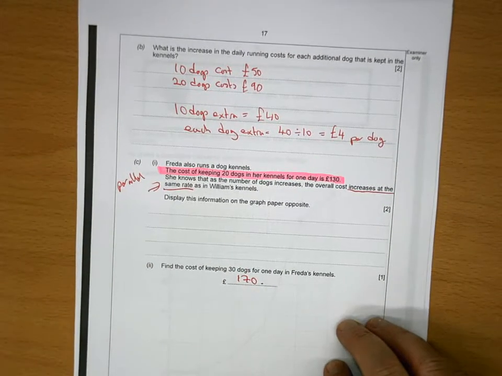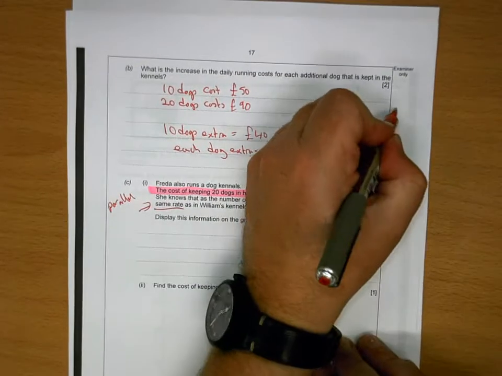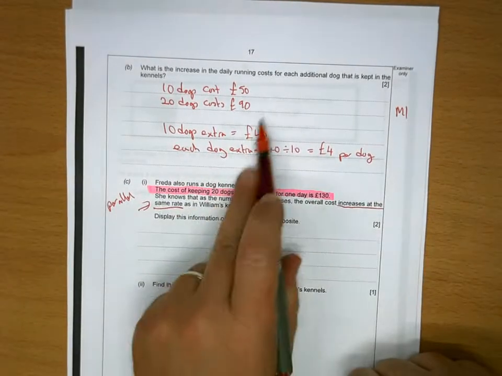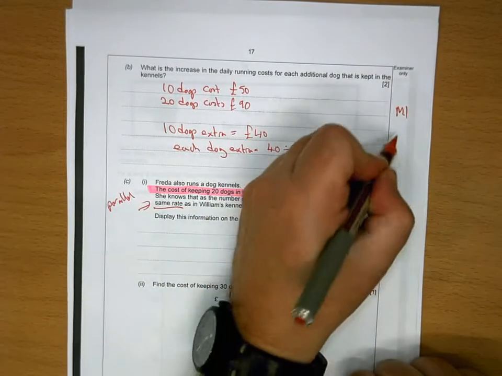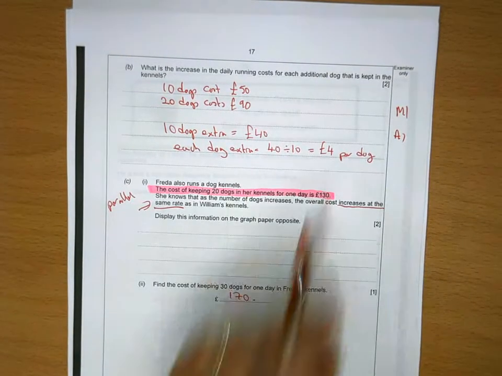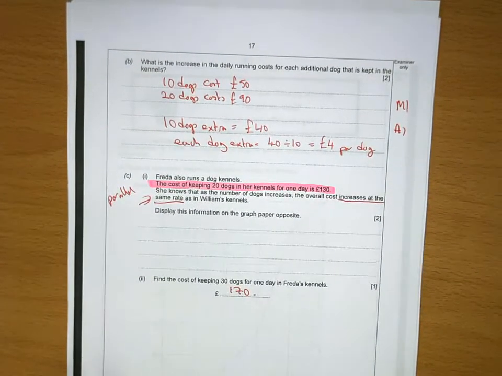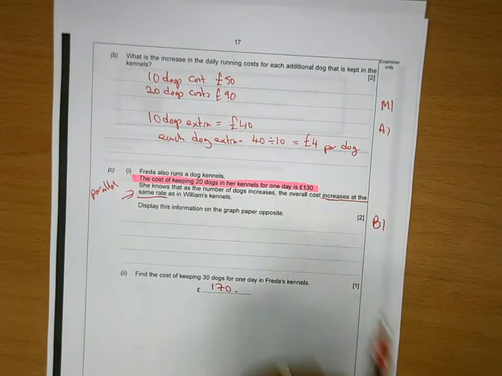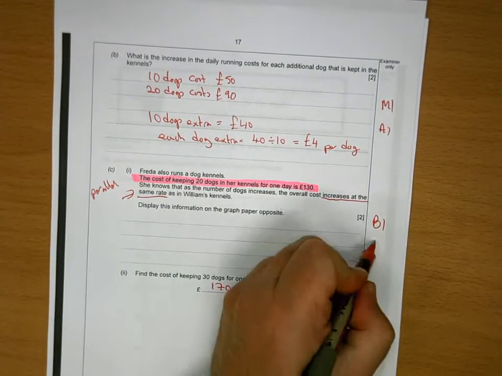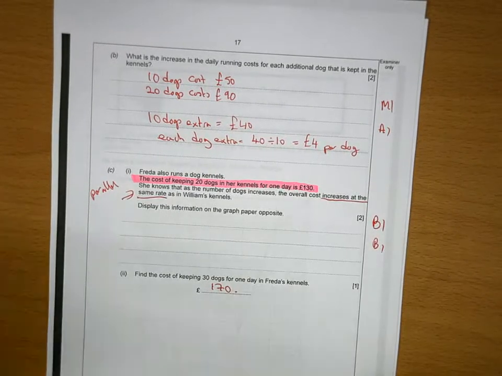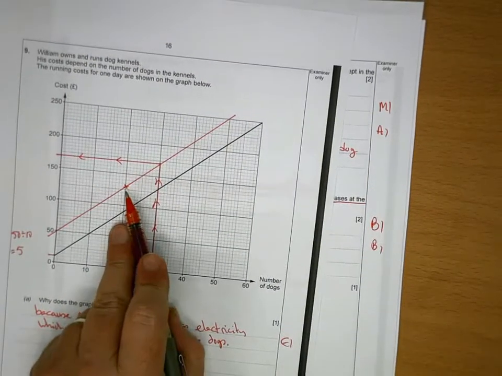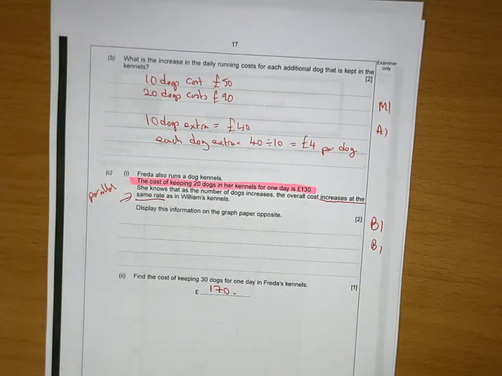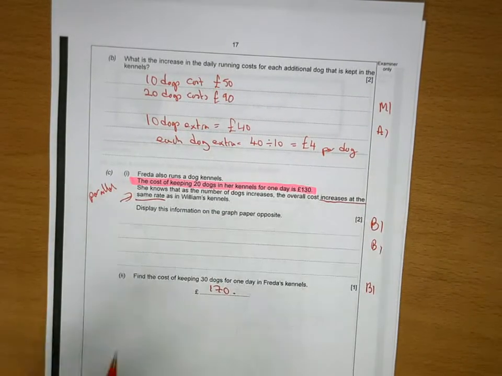Part B, a method mark for figuring out the change, how it's going up, and an answer mark for correctly getting £4 per dog. 1 mark for line going through the point. So 1 mark for making sure your line goes through that point there, and 1 mark for making sure it's parallel, and then 1 mark for the 170.